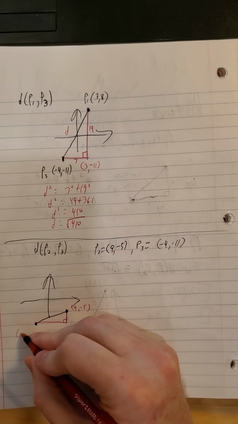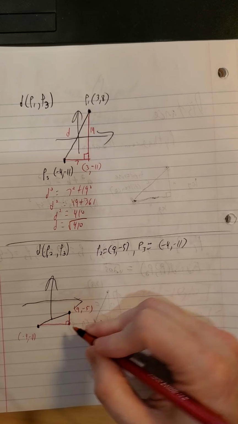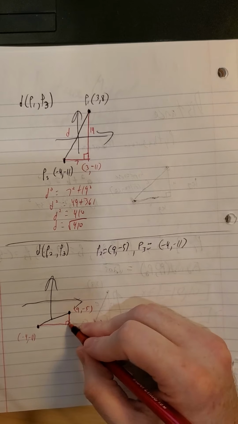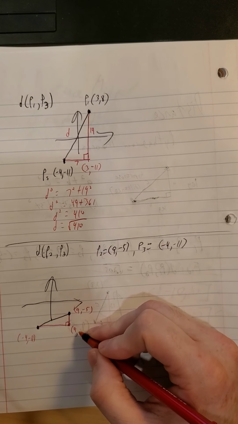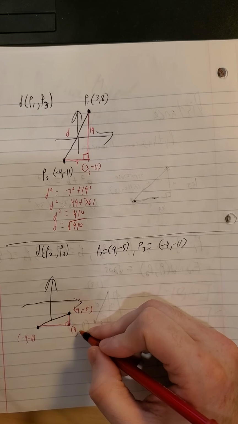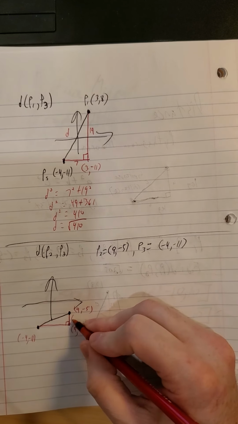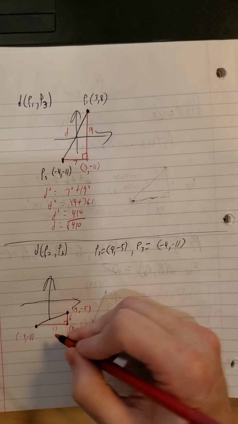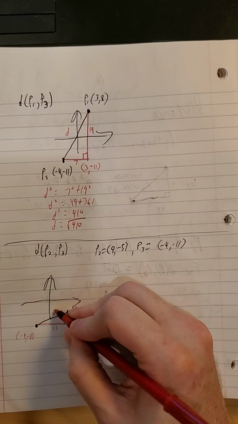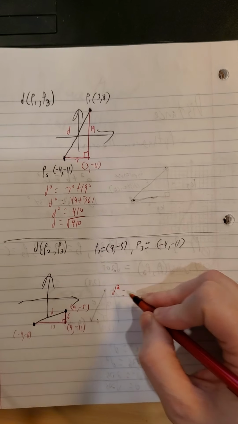This guy is at -4, -11. So that means this other vertex is an x coordinate of 9, a y coordinate of -11. So from -11 to -5 is 6 units in length. From -4 to +9 is 13 units in length. And there's our distance.